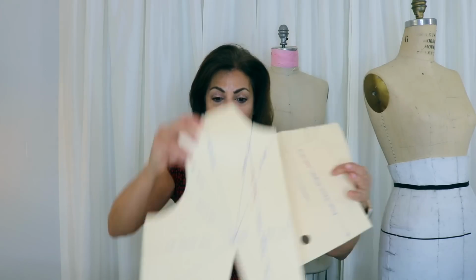And that's what I have here: the skirt, the bodice, front and back, and the straight sleeve. That is the basic 5-piece sloper set that I'm going to stress and stress and stress.